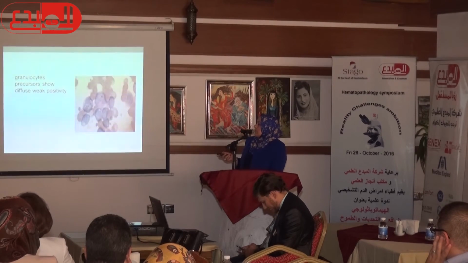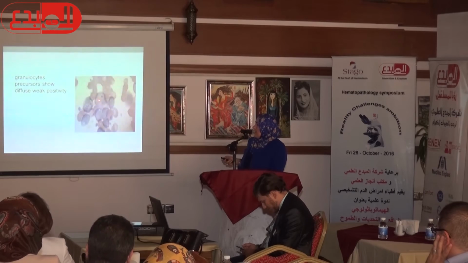Granulocyte precursors show diffuse weak positivity. This is a case of ALL, and there are some remnant granulocyte precursors which show a light pink stain.